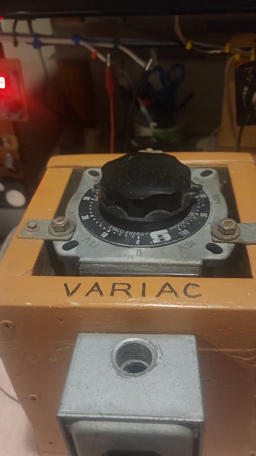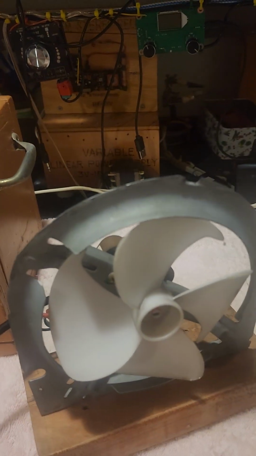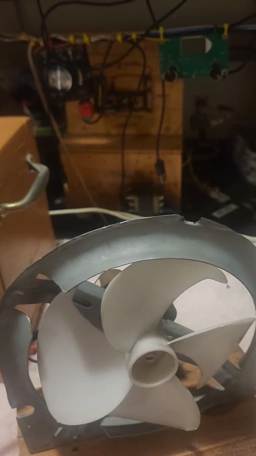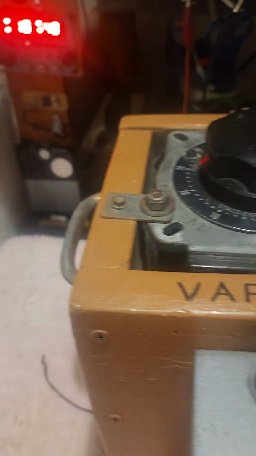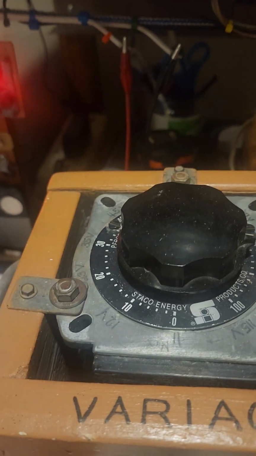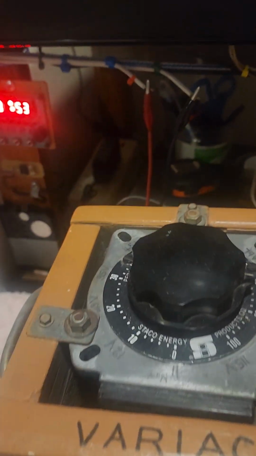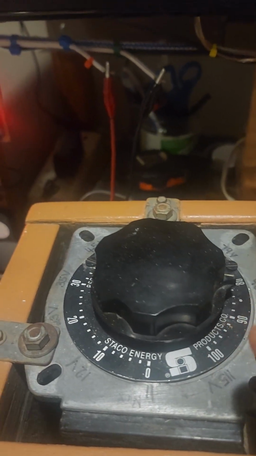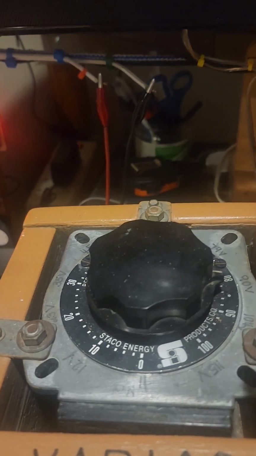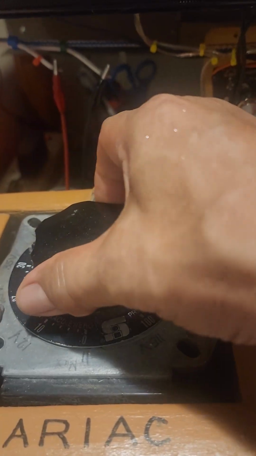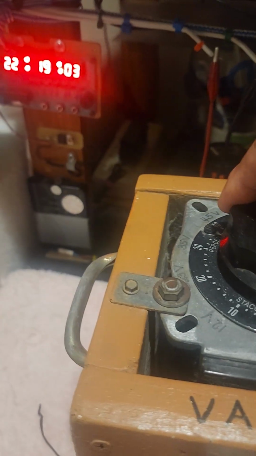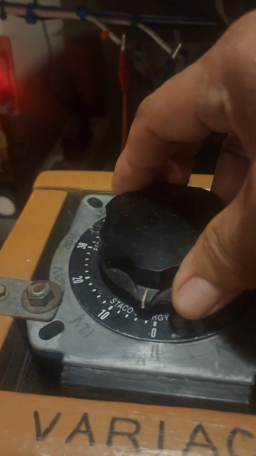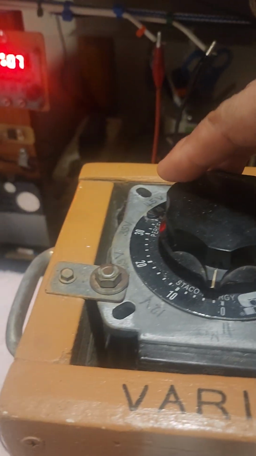To vary the speed of an AC motor, this is just a simple AC motor, we need the so-called VARIAC. A VARIAC is actually a transformer in which the output could be varied by rotating this rotary knob here.